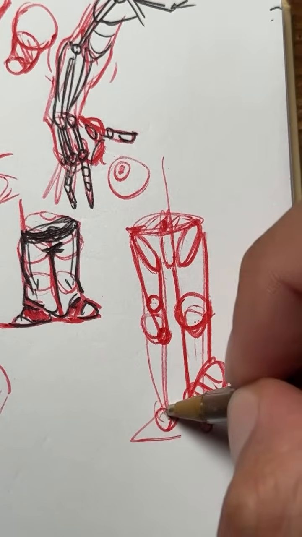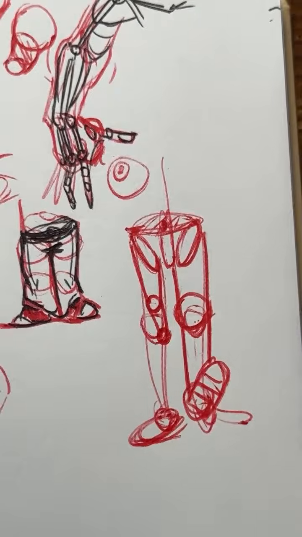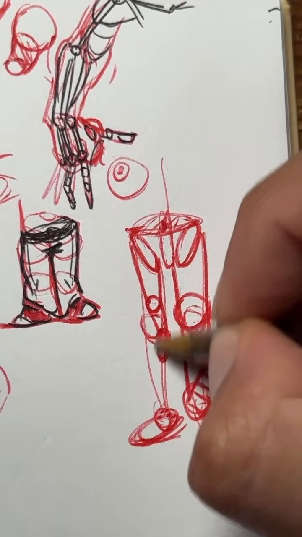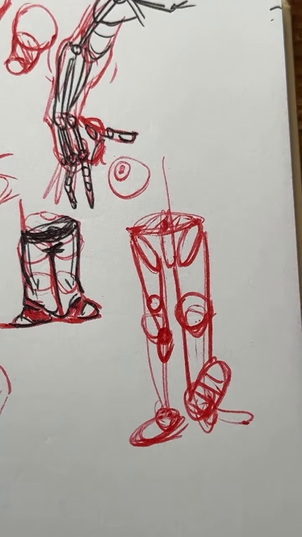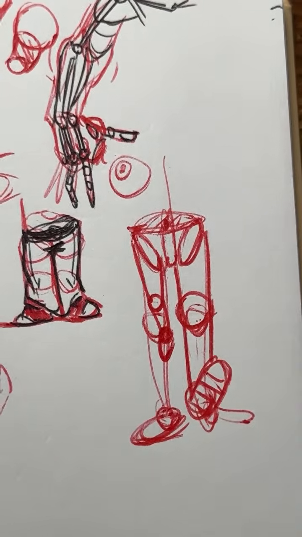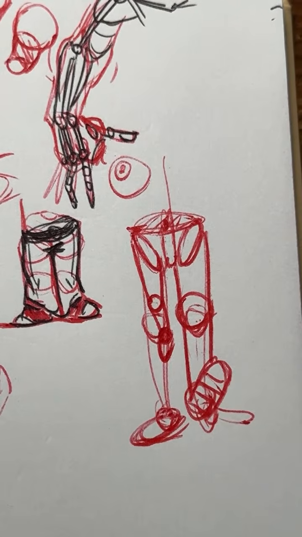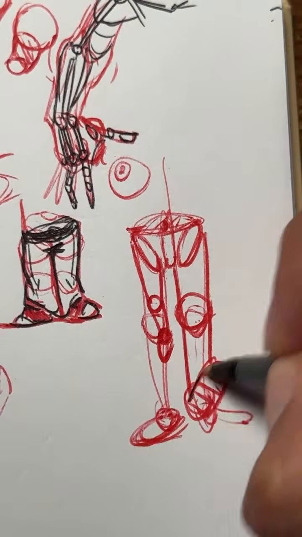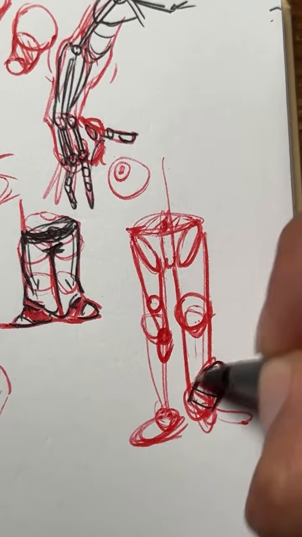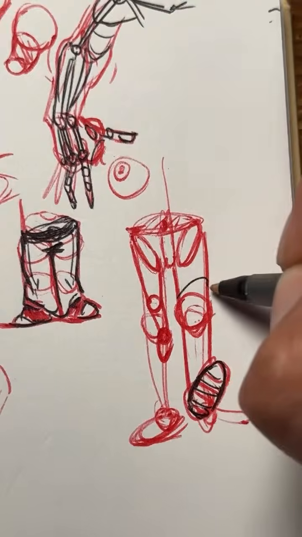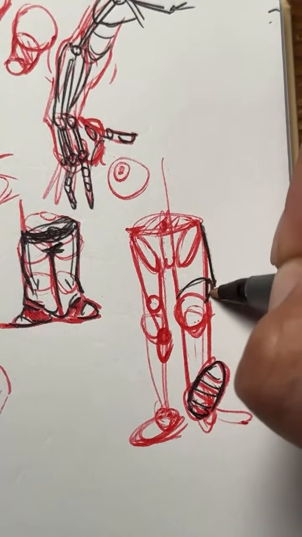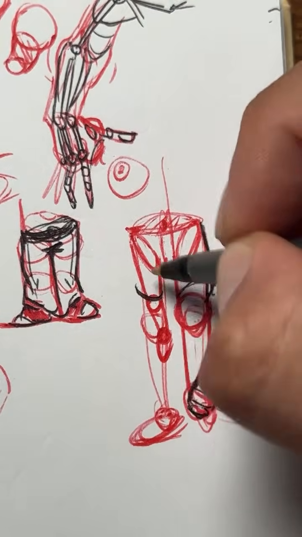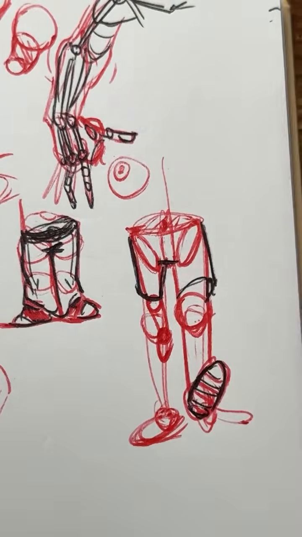The bottom of the foot, being like a little circle or whatever. And now you have somebody that's looking and walking towards you. Whatever style you decide to draw, if you want to give them clothing and stuff like that, that's not going to change much. It's just going to help emphasize it.